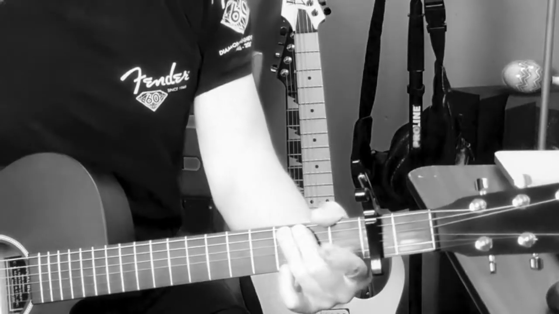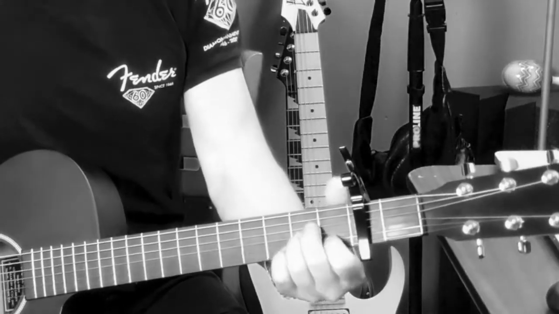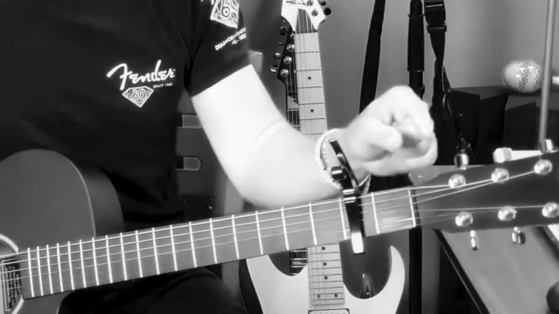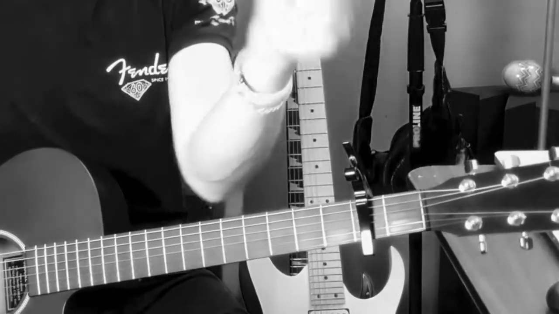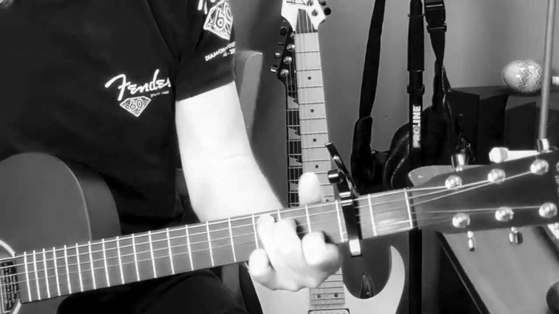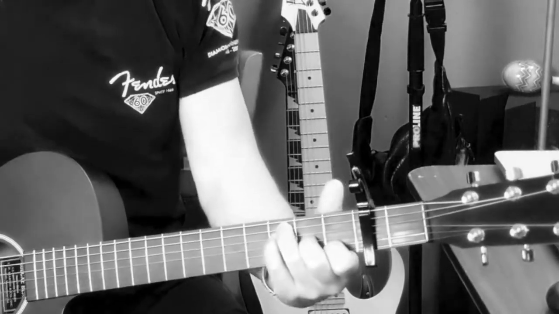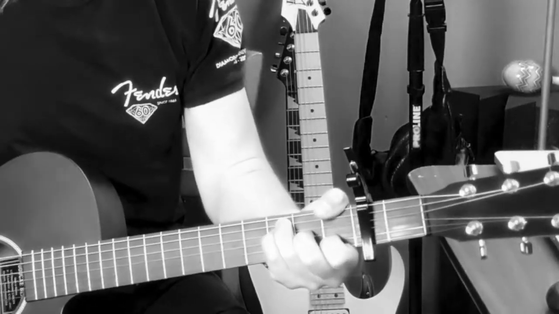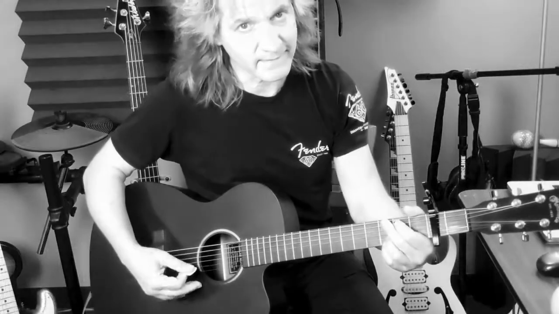Being capoed on the 2nd fret now makes A minor B minor, because we've gone up 2 half steps. We've gone from A to B. C is now D. What would F be? Well, yeah, F is now G. G is now A.